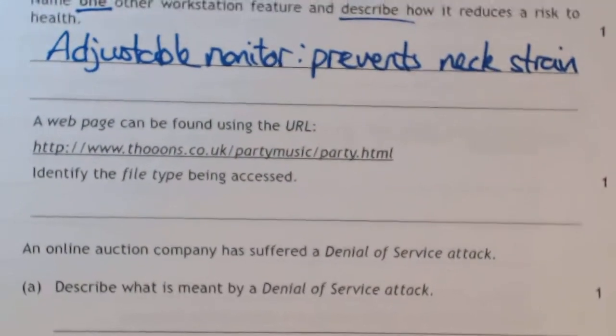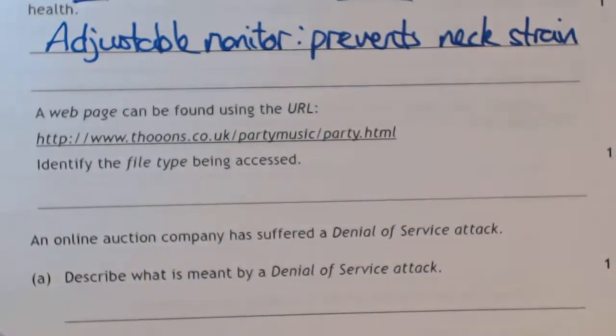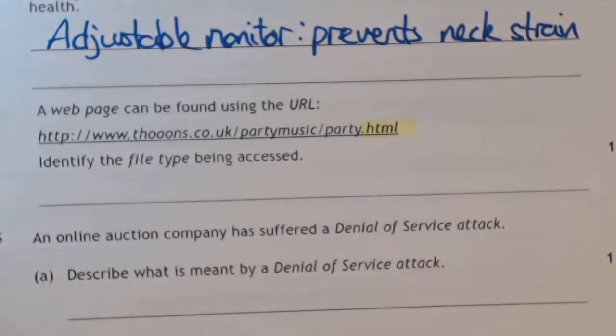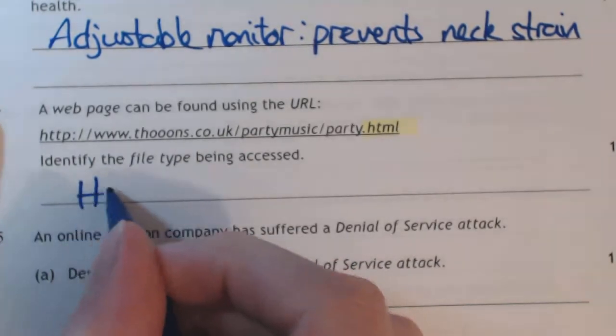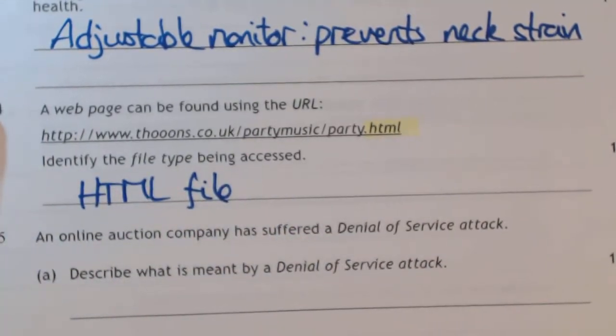Next one, right, is identify the file type. Now the file type's always got a bit at the end of it, right? Like .mp3, .doc. This is the file extension, okay? So it's an HTML file. Right, so that's the file type, HTML, for making web pages, right?